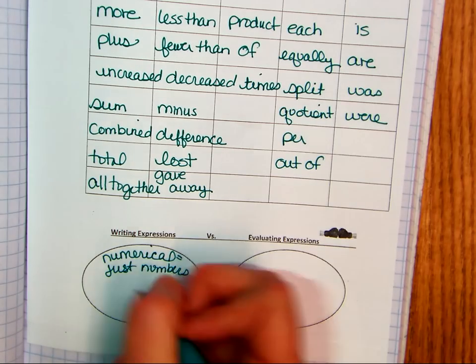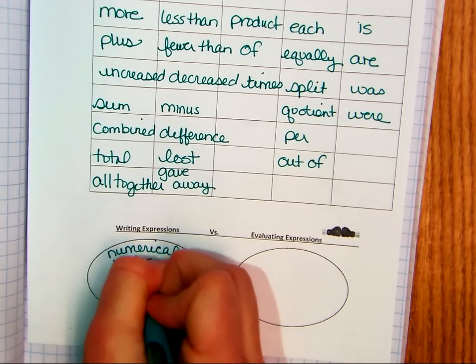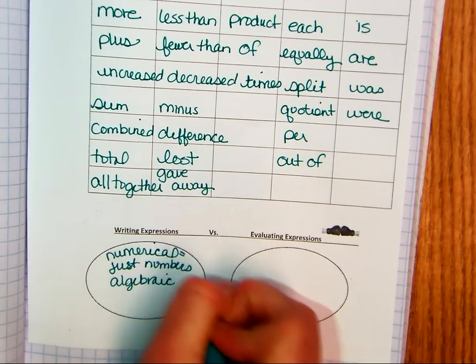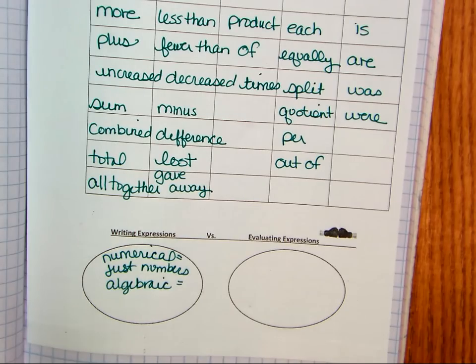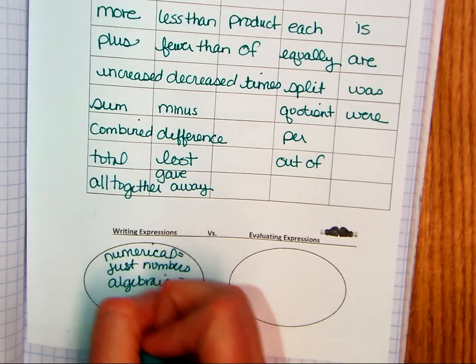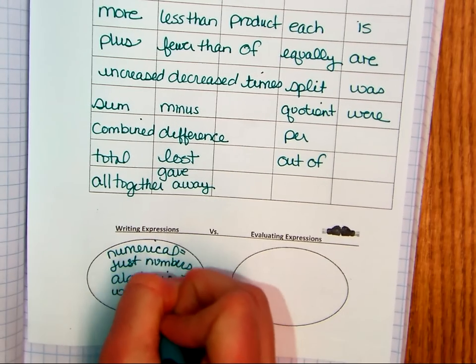Then we can have an algebraic expression. Can anybody think what algebraic would be, James? Algebra. What do we have in algebra that is different than just a numeric expression? Variables. We have letters. So they have letters.